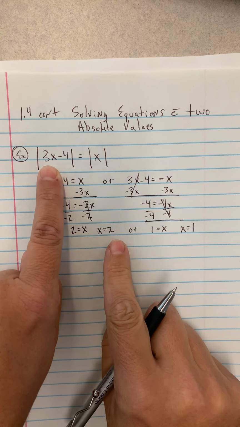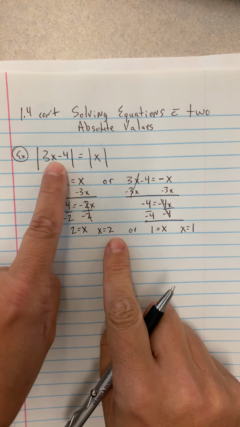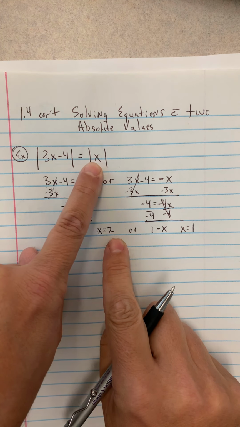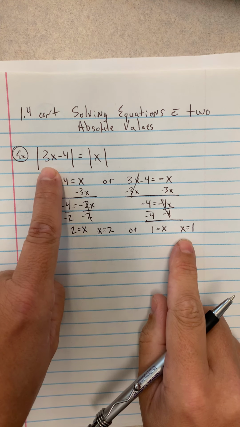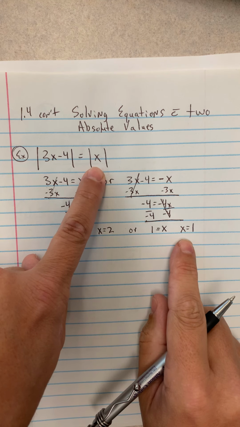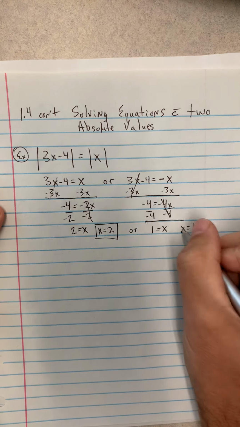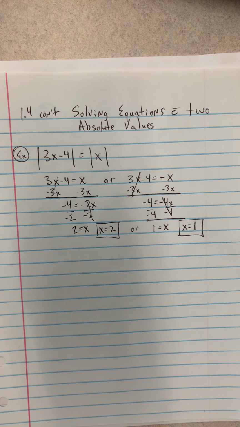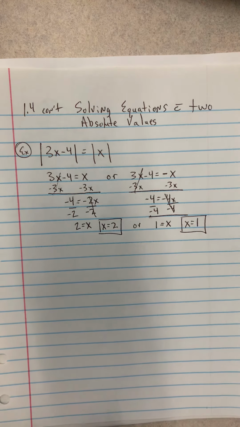And I can certainly check these. If I plug in 2 right up here, 3 times 2 is 6. 6 minus 4 is 2. The absolute value of 2 is 2, and that indeed equals the absolute value of 2. If I plug in 1, 3 times 1 is 3. Minus 4 is negative 1. The absolute value of negative 1 is positive 1, and that indeed would equal the absolute value of 1, which is positive 1. I am certain those are correct. They satisfy the absolute value equation, and I will box those in. Absolute value on both sides.